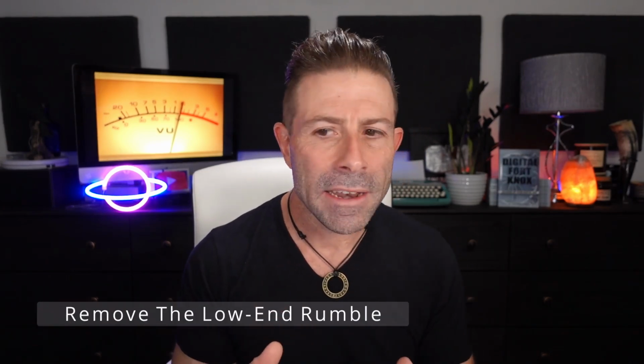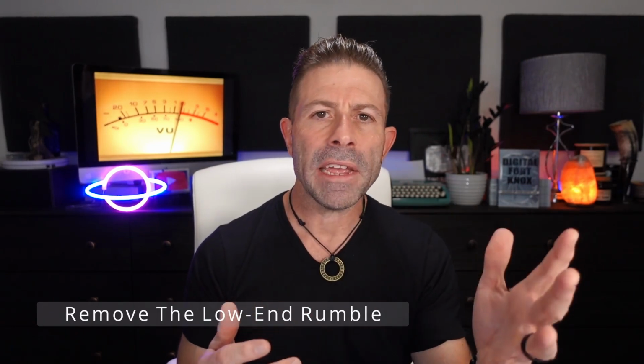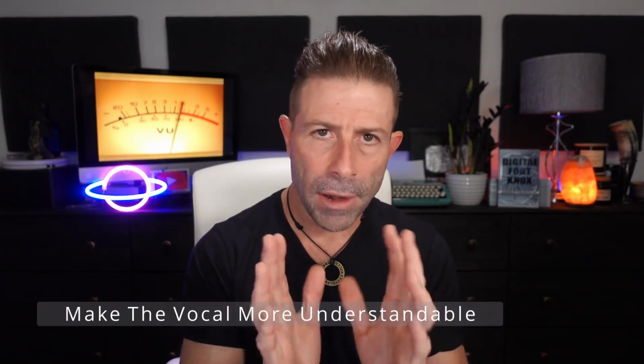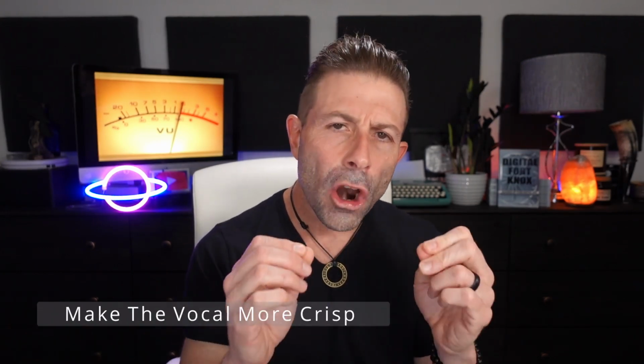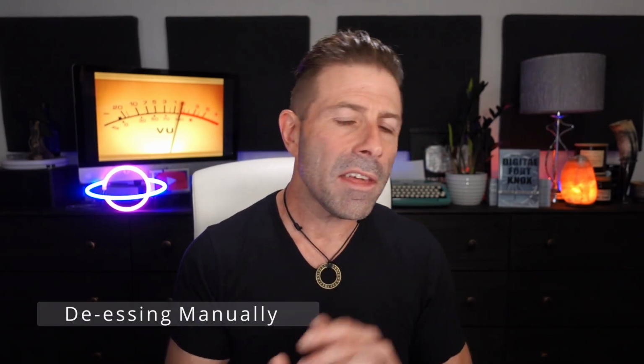Now, when we run it through the EQ, what we're going to be addressing is, number one, we're going to remove the low-end rumbling you get from the mic, sometimes room noise or whatnot, that low end that makes the audio muddy. We're going to remove that. Number two, we're going to make the vocal more understandable in another area. Then number three, we're going to make the vocal a little bit crisper, just to sharpen things up a little bit. Then we're going to manually de-ess using EQ. And then finally, we're going to add a little bit of air on the top end, just to open things up a little bit. So it's a 5-step process for using your EQ.